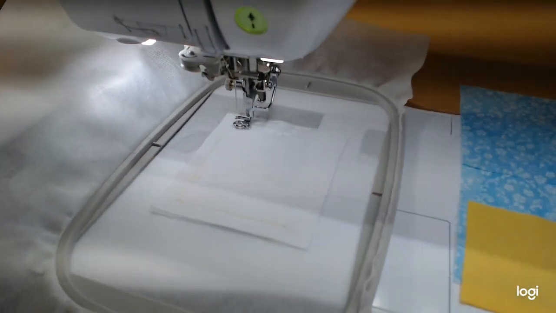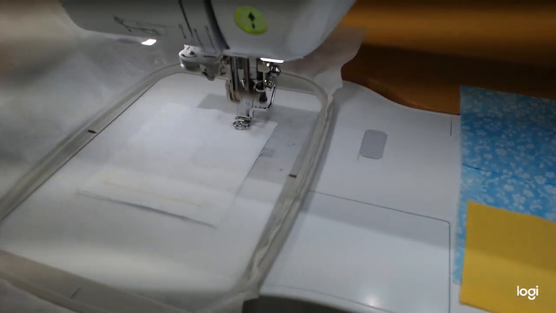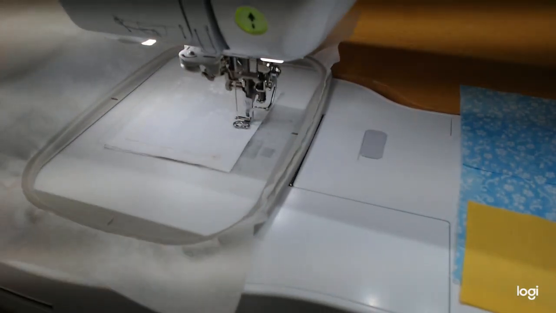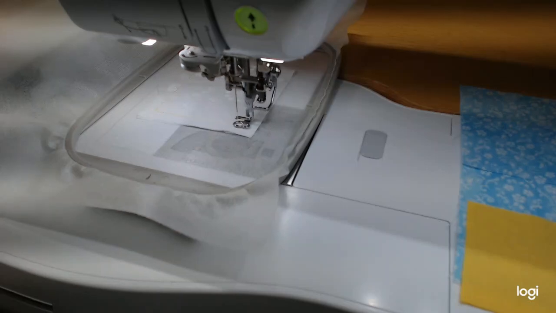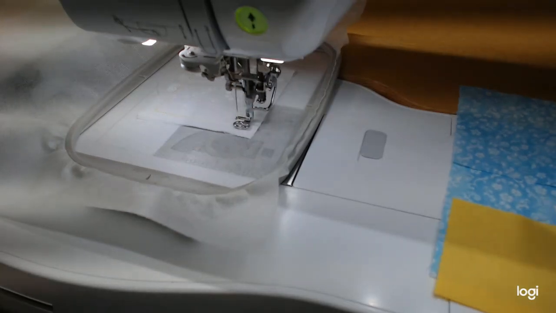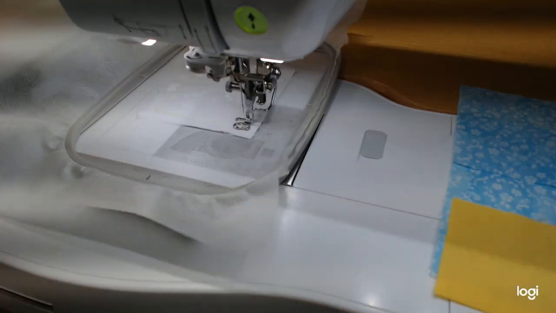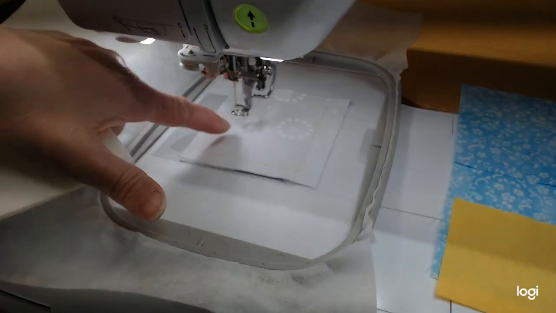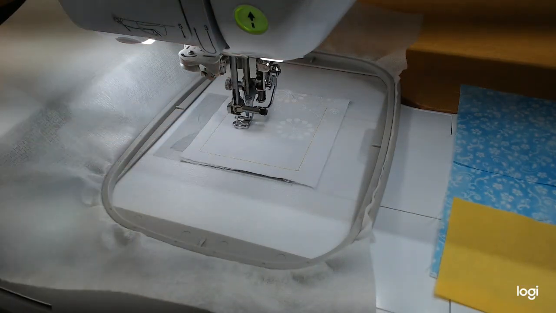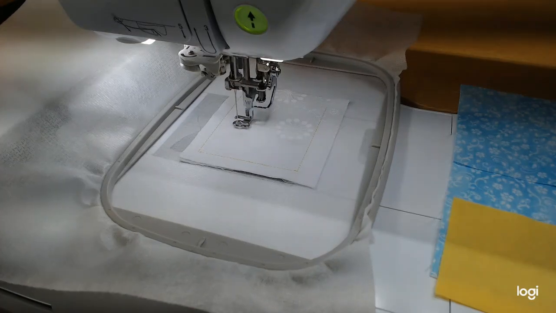I don't think I got it centered very well, but it'll be fine. And let's see. Yeah, so we're going to do this. This little chick has a piece of flexi foam in it also. So I've got my flexi foam ready. And the next step is going to be the placement line for the flexi foam. And we'll put that down next.